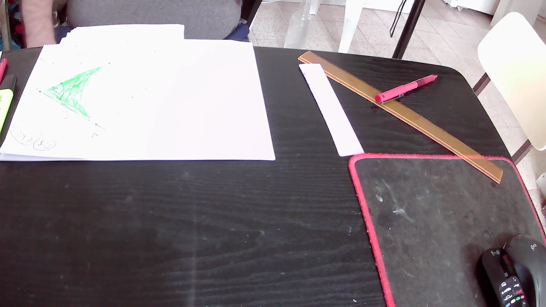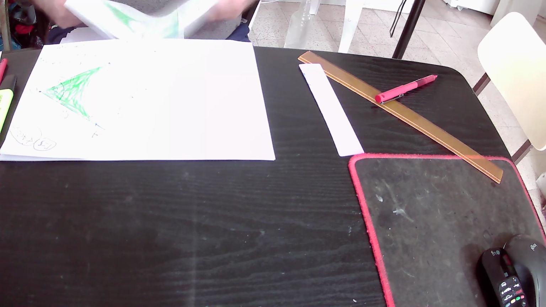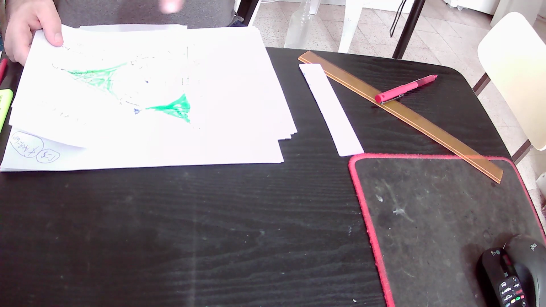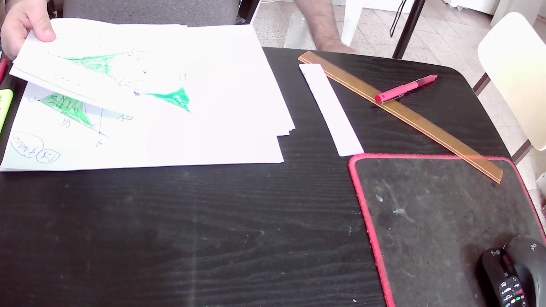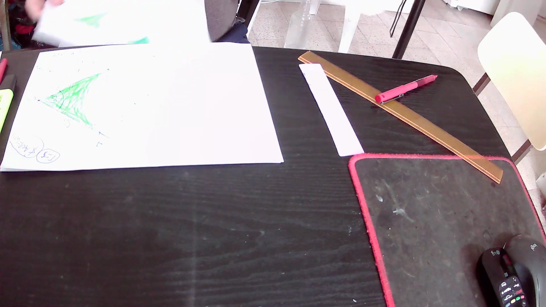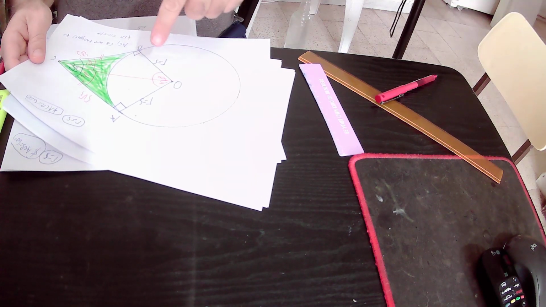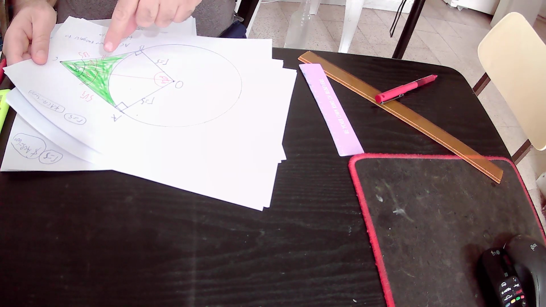So that is the third, and in the second way, the area of equilateral triangle CPQ minus the area of the circle over 3 gives us the area of the green shape. And in the first method, the area of quadrilateral ABCO minus the area of sector ABO equals the area of the green shape.